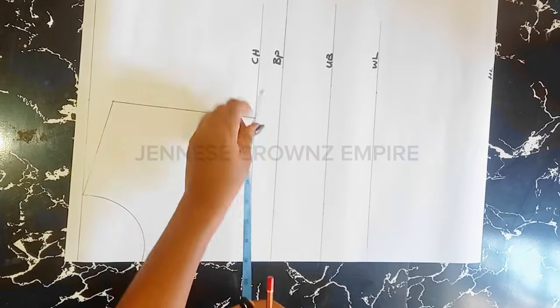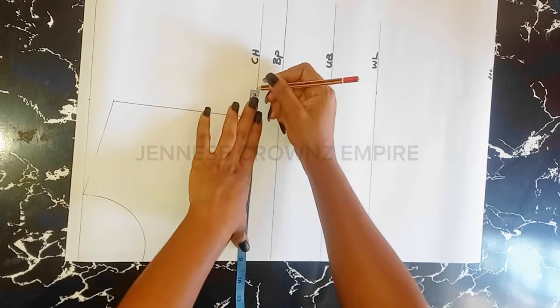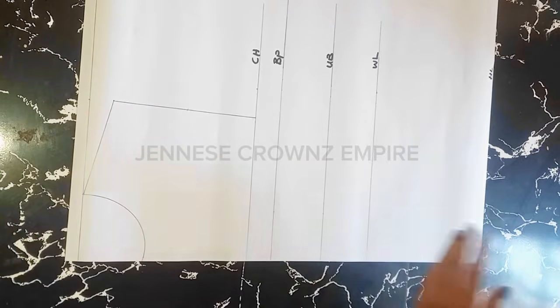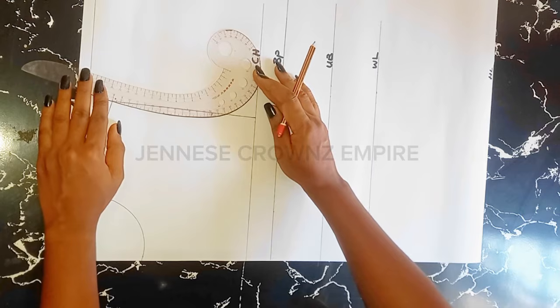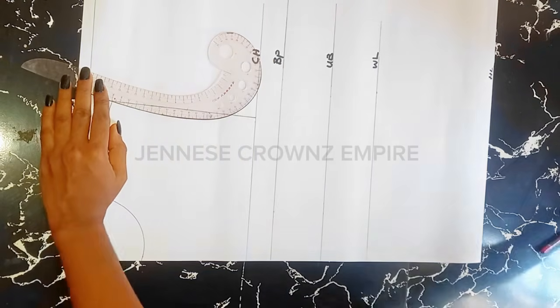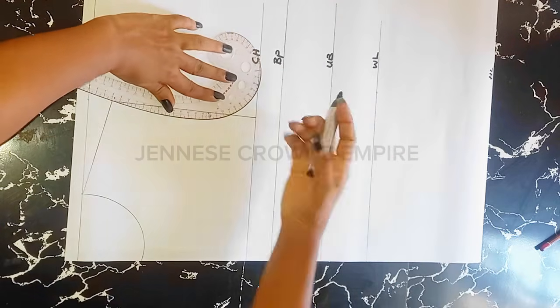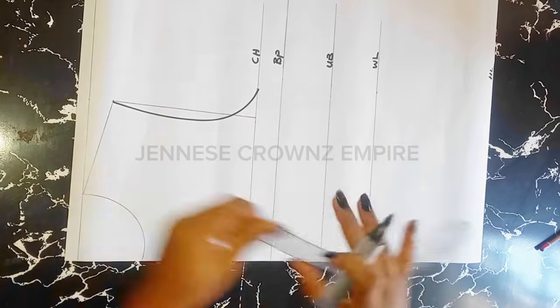Divide your round bust measurement by 4 and mark whatever you have there. Mine is 9 inches. Then I'm going to connect here, here, and there with my curve. So just place your curve following the points. Connect your points like this.